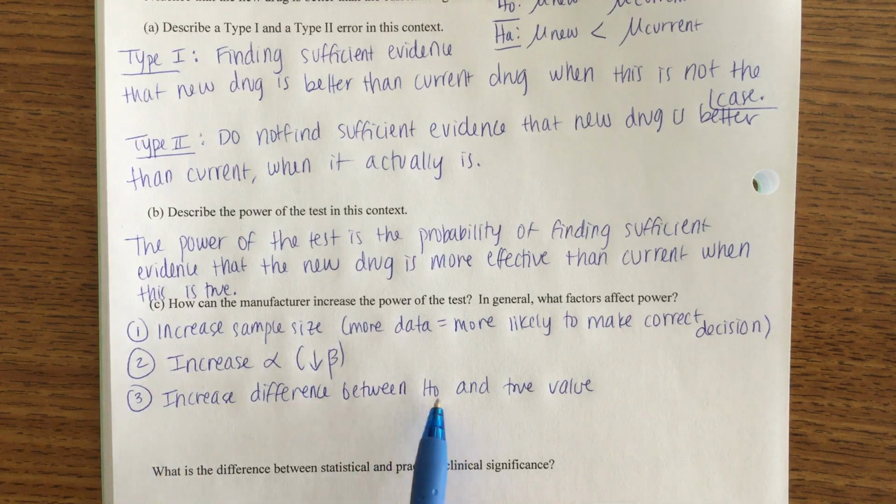So let's say that our null is that mu equals 10, but we end up rejecting the null because mu is actually different than 10. The further away that the true mu gets from 10, the higher the power of the test will be. So if our null is that mu equals 10, power of the test will be higher if the true value of mu is 8 as compared to 9.